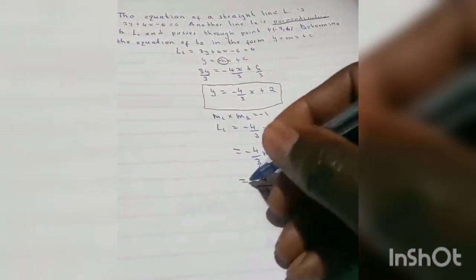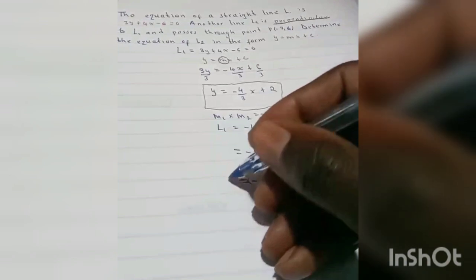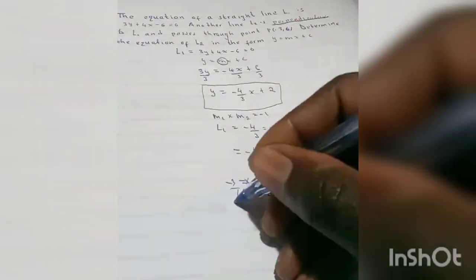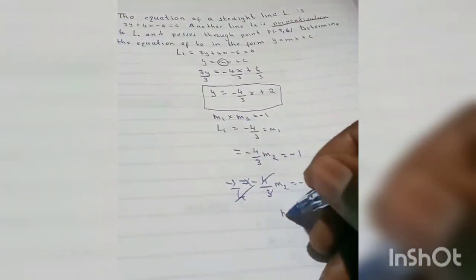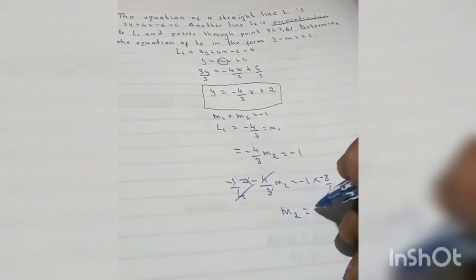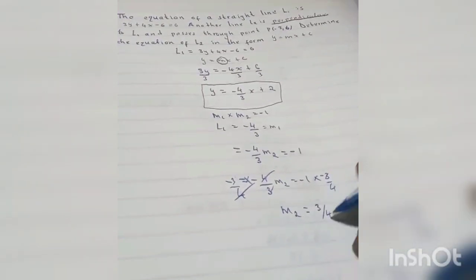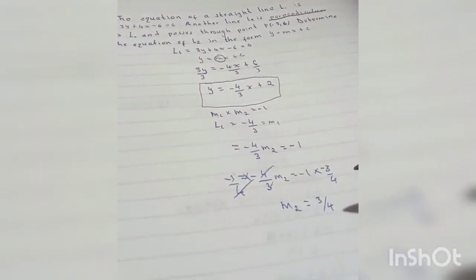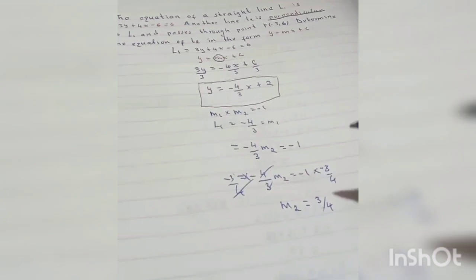Then we multiply both sides by the reciprocal, which is -3/4. These ones will cancel. m2 is equal to 3/4. Now this is the gradient of the second line, m2.